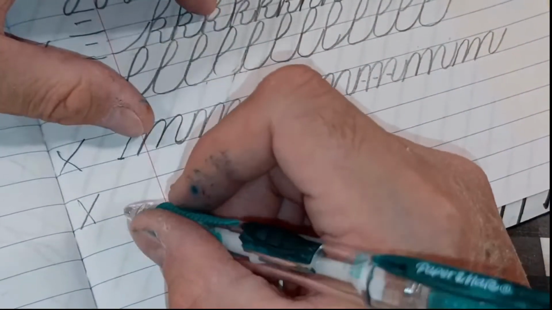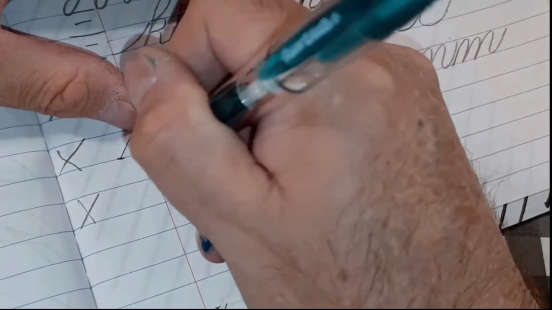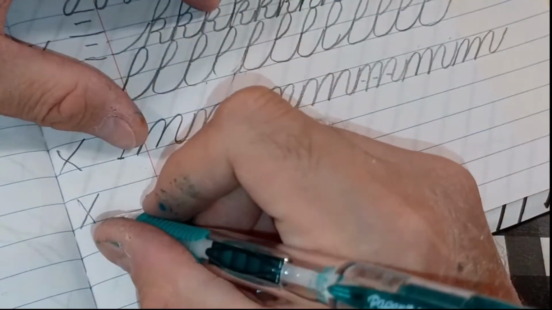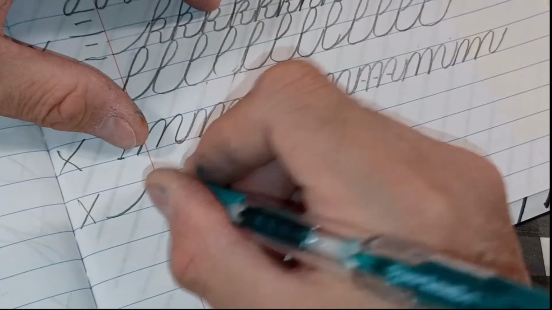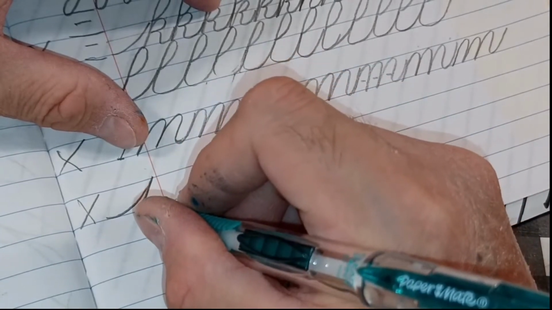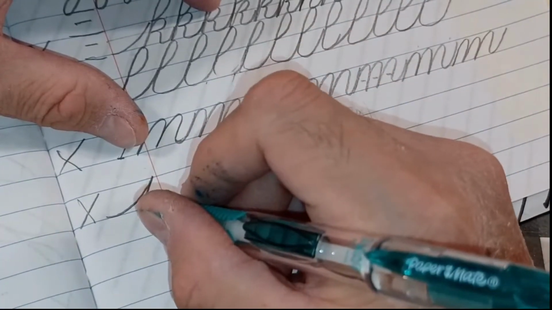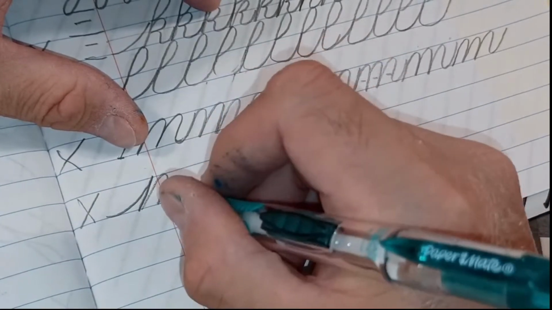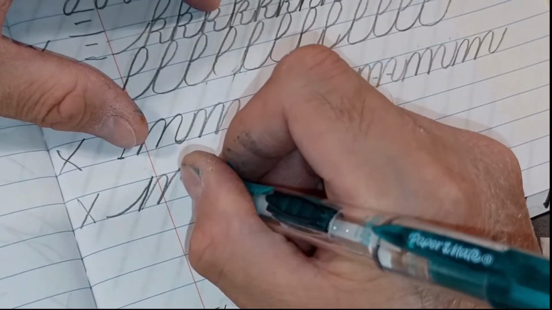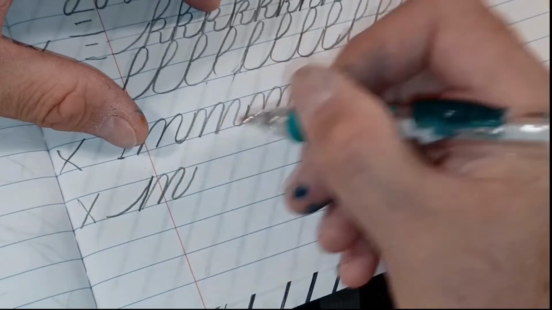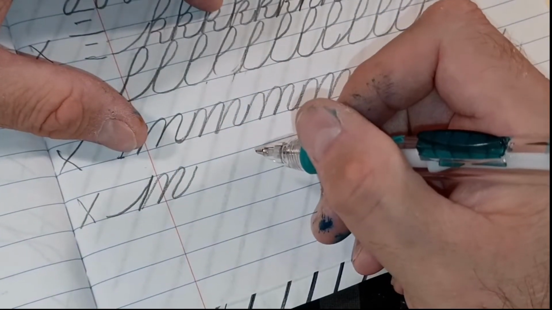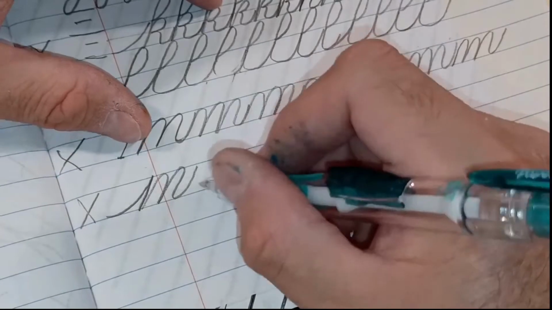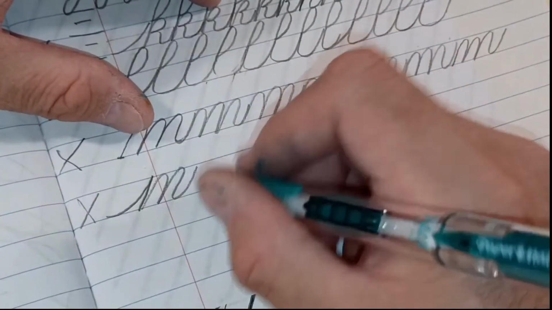Okay, so the other M there is an upstroke, a hard downstroke, an overturn, and a compound curve. Yep.